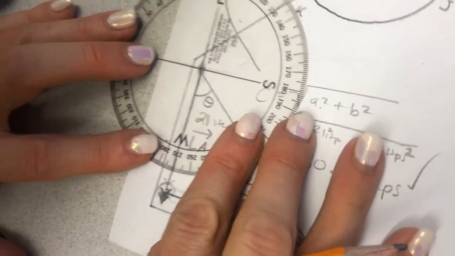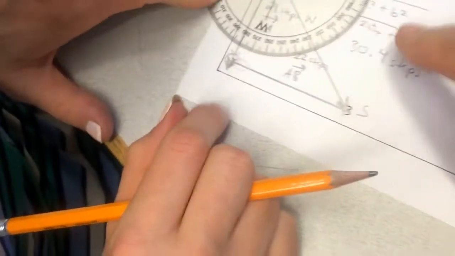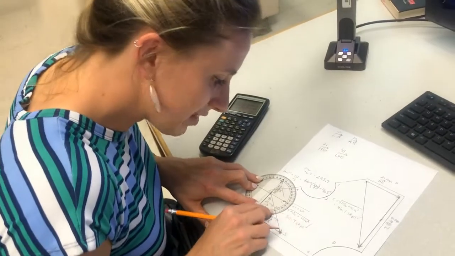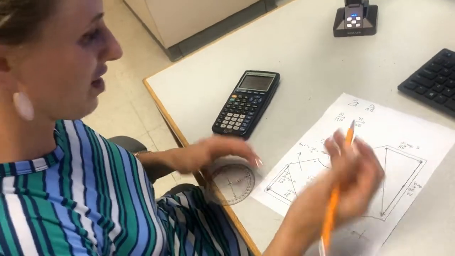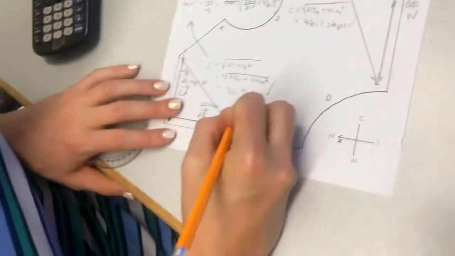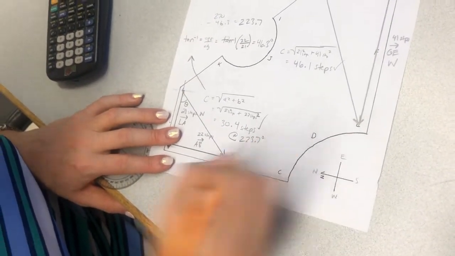Lift your hand up. Oh, right here? Yeah, see, it's 223 degrees. Whoops, I moved it. It was right on it. Right there, 223. Trigonometry works. Woohoo! So our full answer is going to be 30.4 steps at 223.7 degrees.